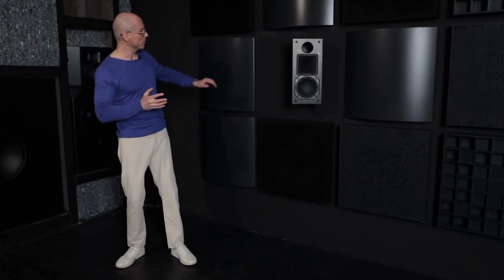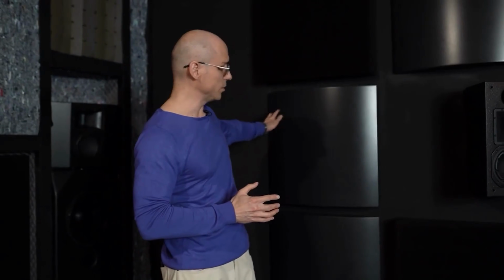So, in the first reflection points, we usually use a combination of what's called 2D diffusers. Here you can see the cylindrical panel. So it diffuses in two-dimensional space.